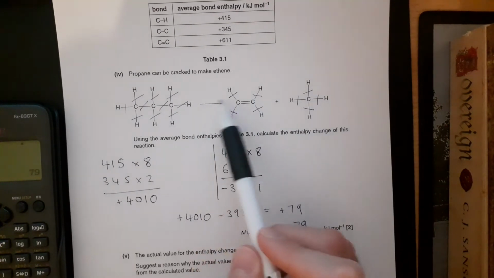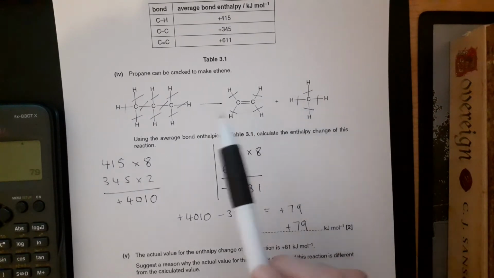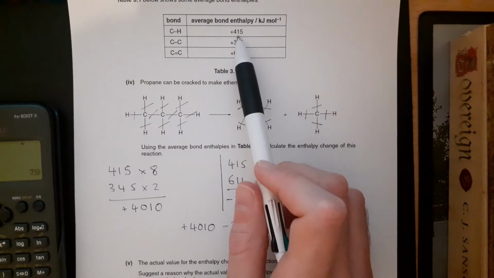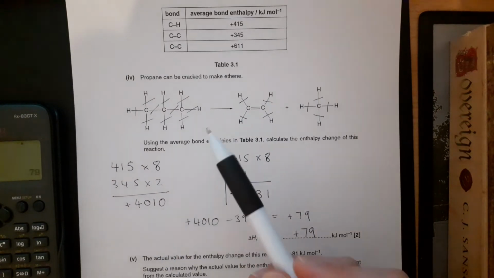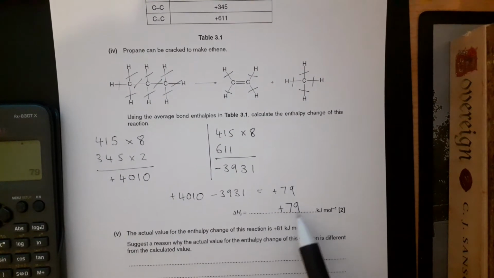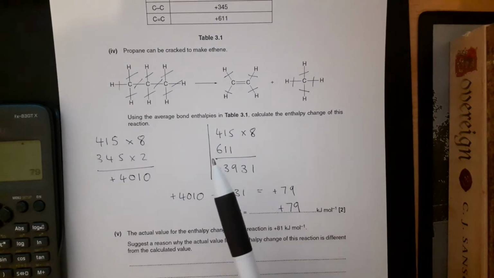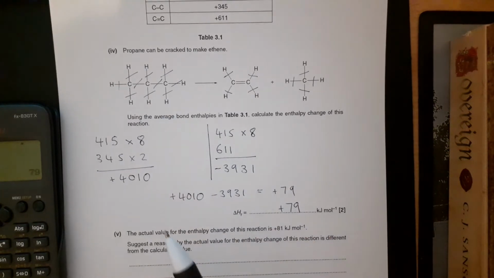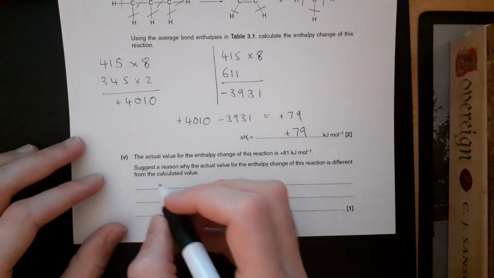These CH bonds will be slightly different strengths in these 3 molecules. Okay, not by much. It might be 415 there and 416 here, but it will make a slight difference, and you can see it is only a slight difference we're looking at. So it's the fact that the average bond enthalpy isn't the accurate value for the bond in a specific molecule. Okay, so that's what we can say here.